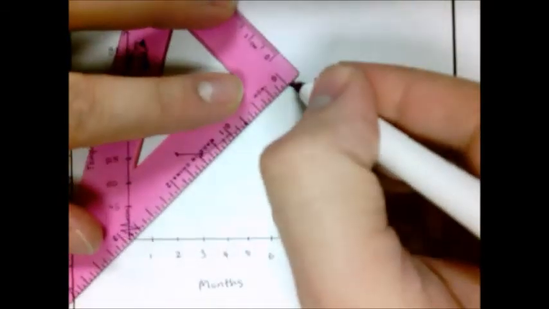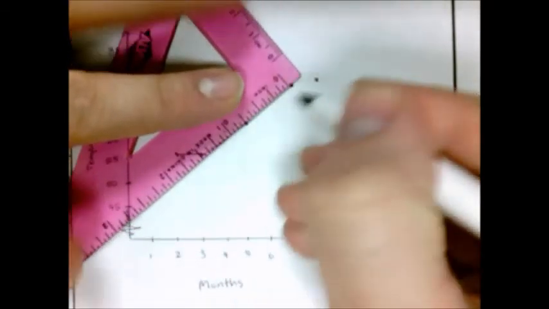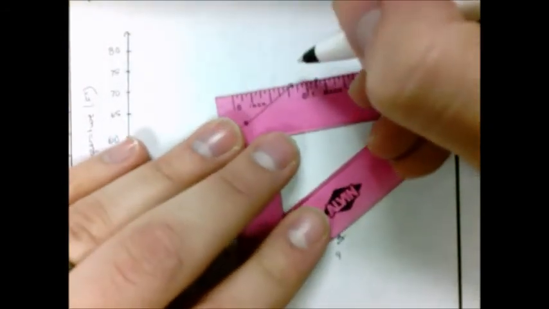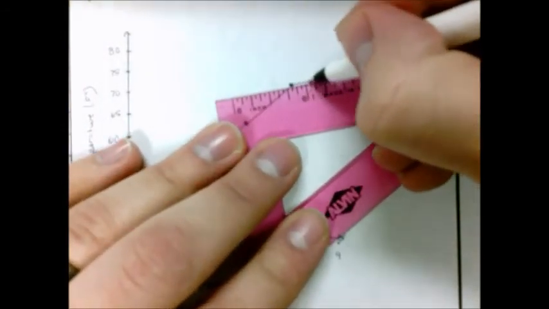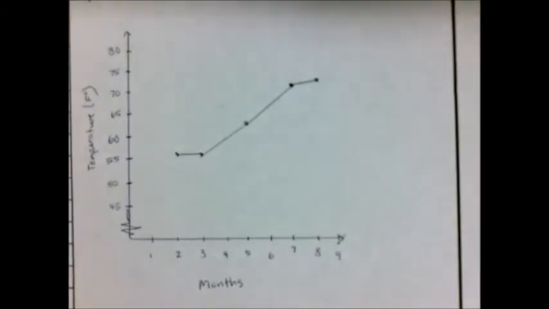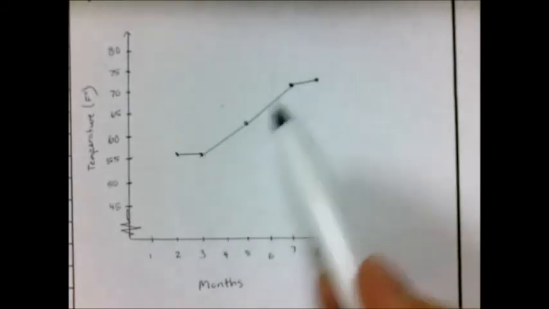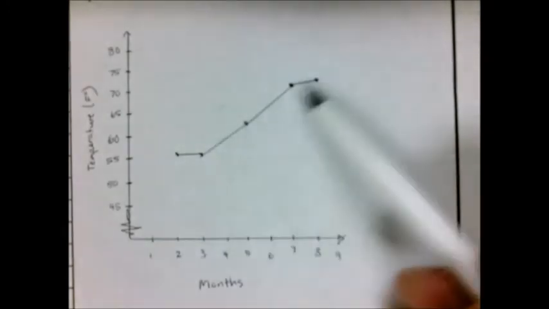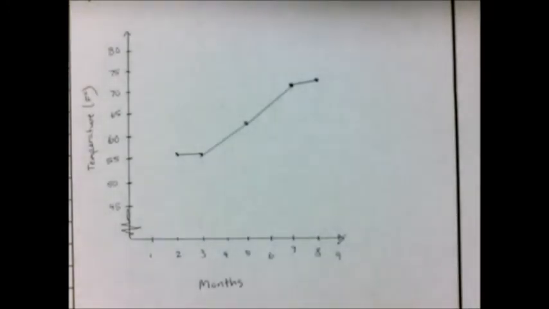And if we connect all the dots here, we can see graphically where our greatest rates of change are, right? We see that it's somewhere between these months right here. The graph is increasing a little bit more at these points over here. So all we have to do here is put in those rates.